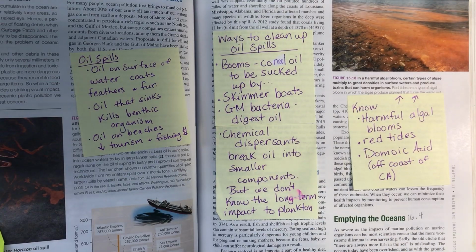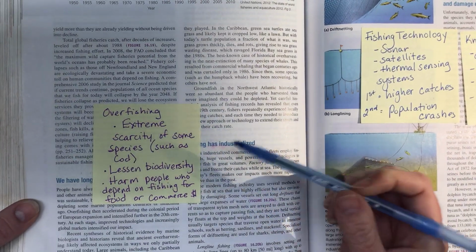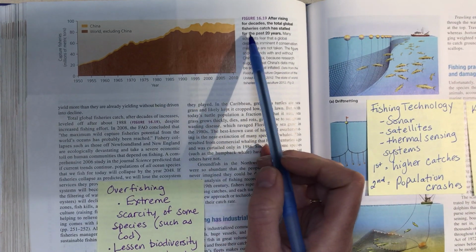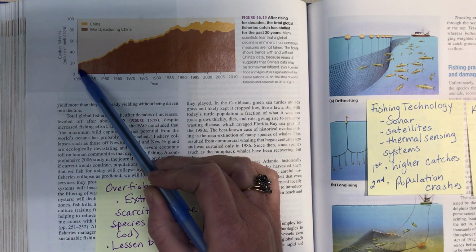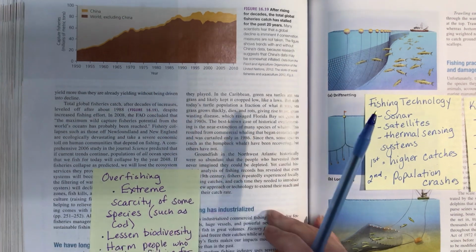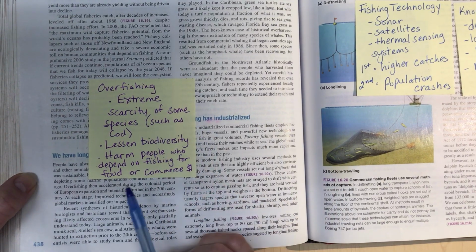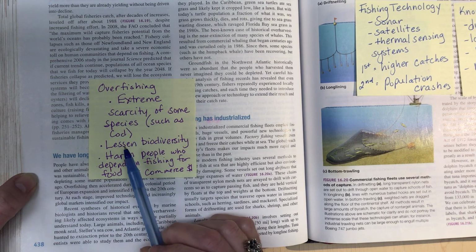Okay, next section, 16.4, emptying the ocean. All right, so this is really about overfishing, and you can see the chart here. Our consumption and catch of fish in the ocean has steadily risen. And so overfishing is really the extreme scarcity of some species like cod, and there's others as well.